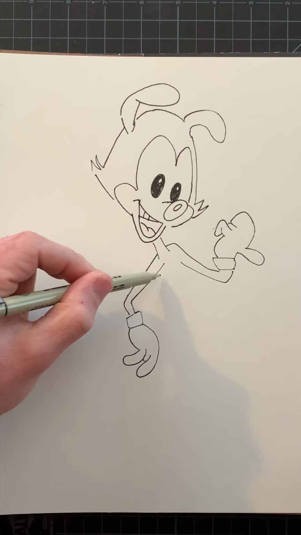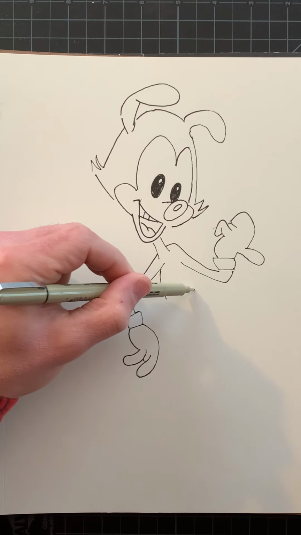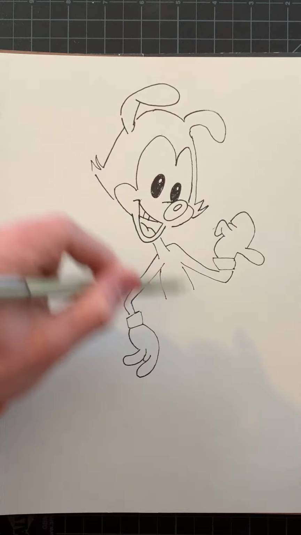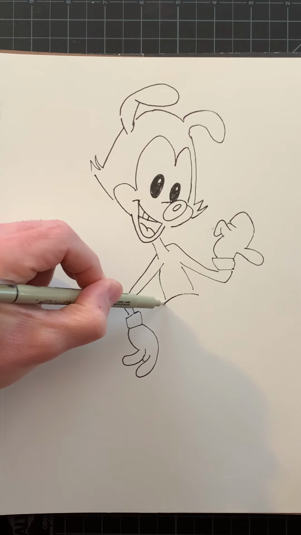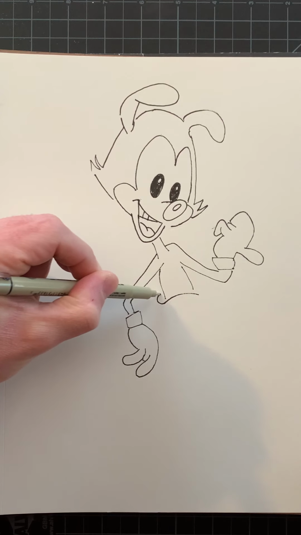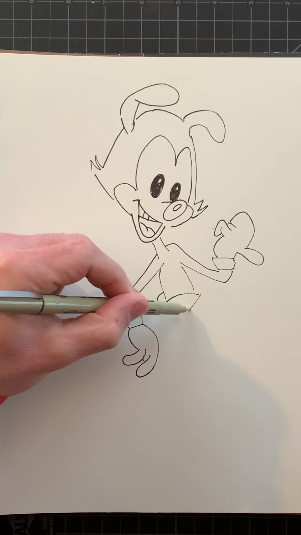All right, continuing his body, I'm going to bring a line out like that, and one out like this. He's kind of like tilted to the side here. We're going to make his pants, curved line across, and then round it out and bring it around his back. That's going to be kind of a shadow area in there. Diagonal line in.